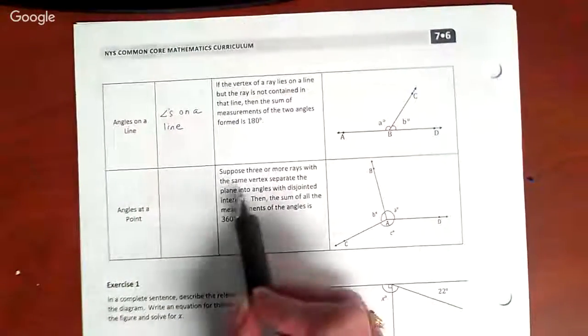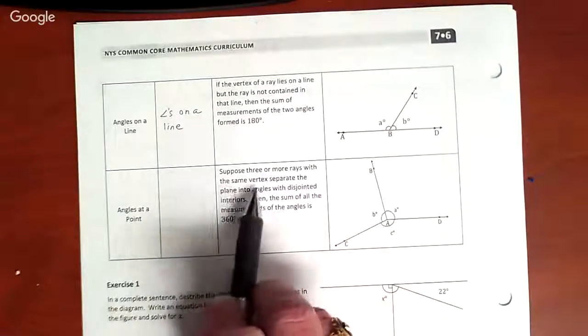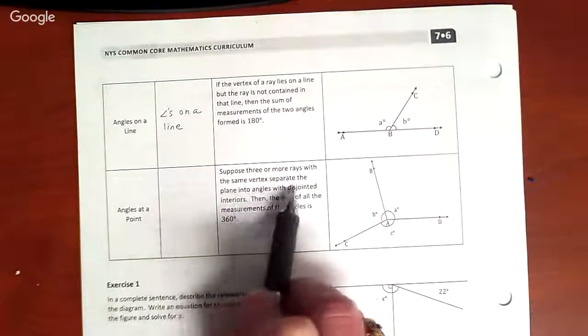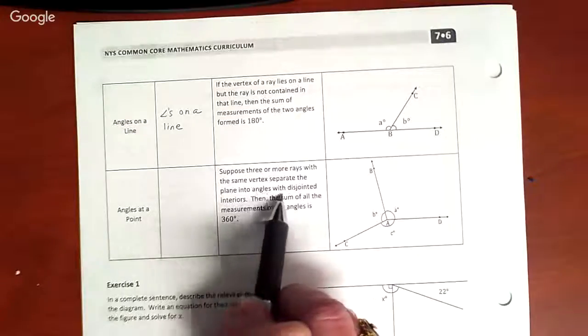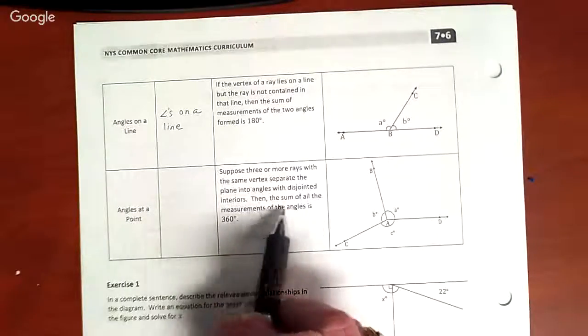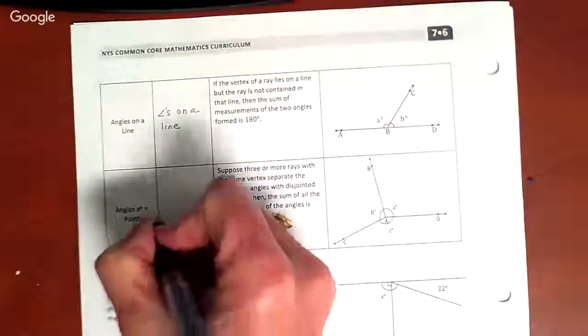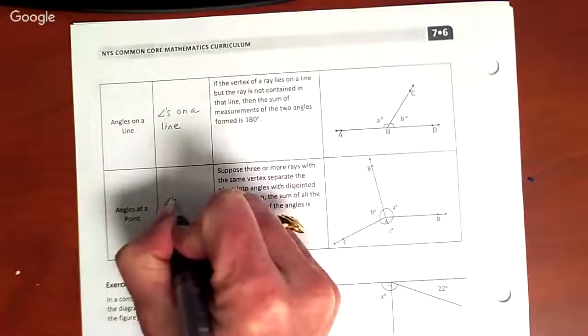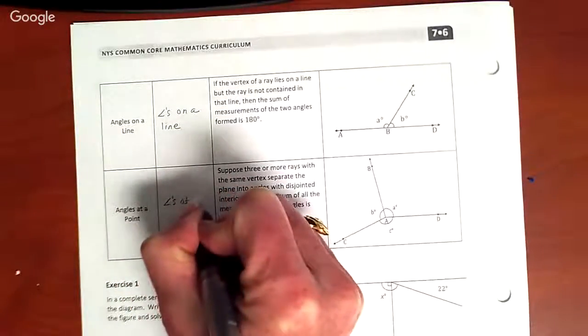And the last is, suppose 3 or more rays with the same vertex separate the plane into angles with disjoint interiors, then the sum of all the measurements are 360 degrees, and that's angles at a point.